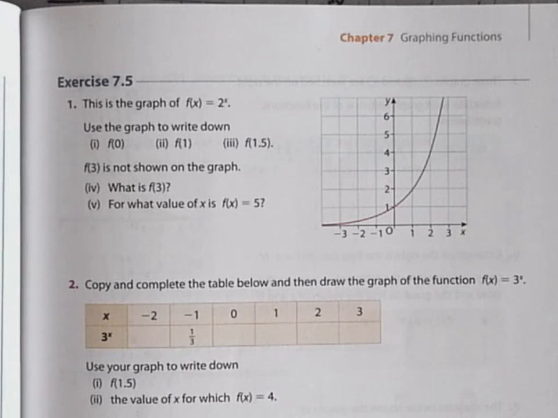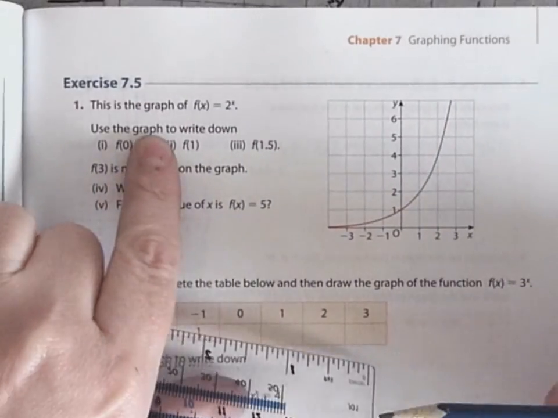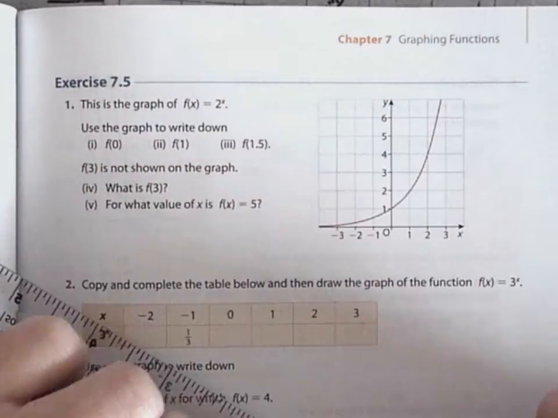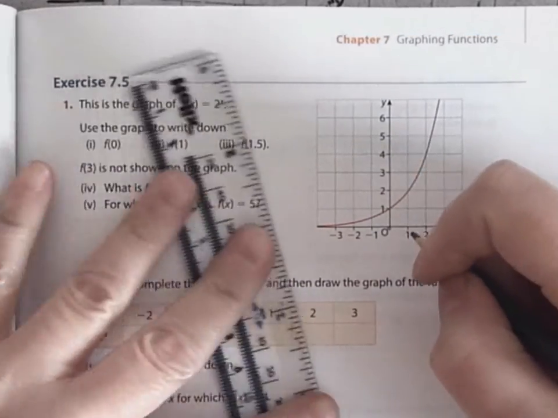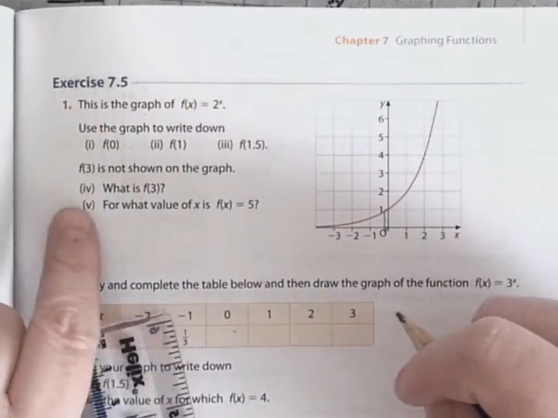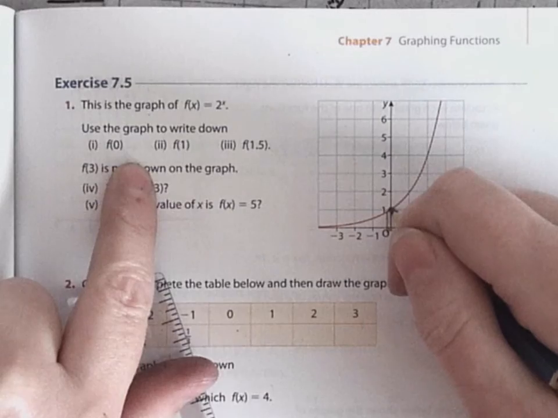Okay, so the same questions as before. f of 0 means x is 0. So you go to 0 on the x-axis, draw a line up to hit the graph, and read out your answer. So what's f of 0? f of 0 is 1, isn't it?